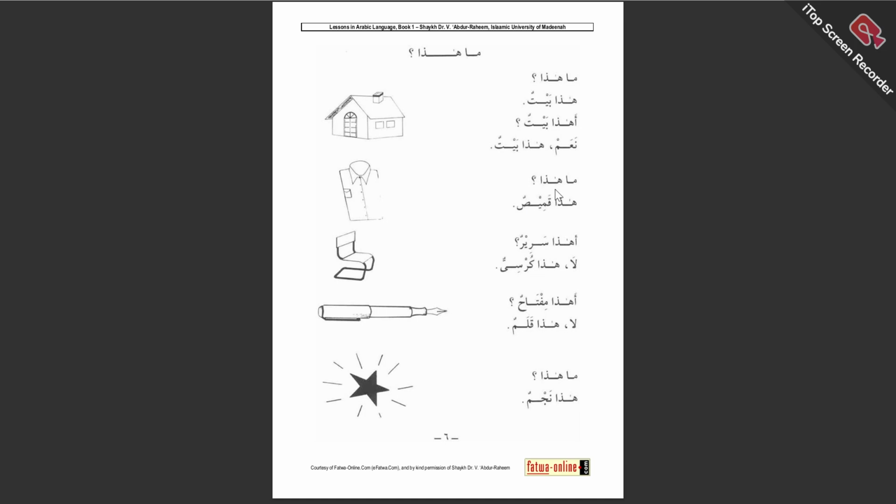Okay, next one. Ma hadha? What is this? Look. Hadha qamisun. Qamis means shirt. This is shirt. A-hadha sarirun? Is this double bed or single bed? La. Hadha kursiyun. This is chair. Okay, next one. A-hadha miftahun? Is this key? La. Hadha qalamun. This is pen or this is marker. Okay.